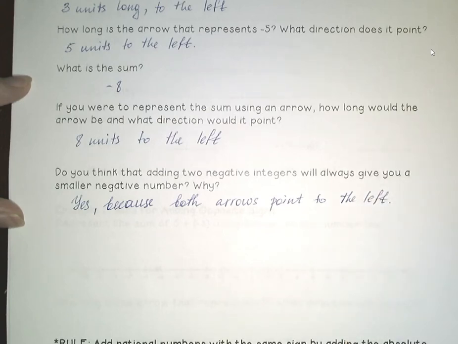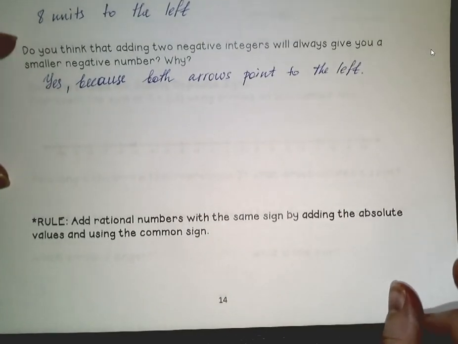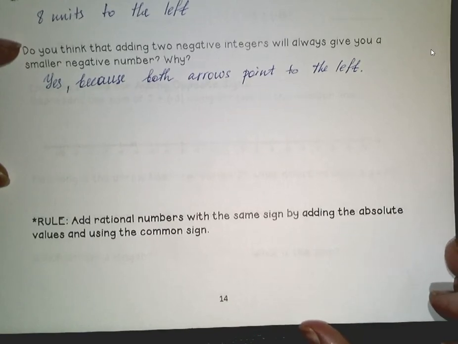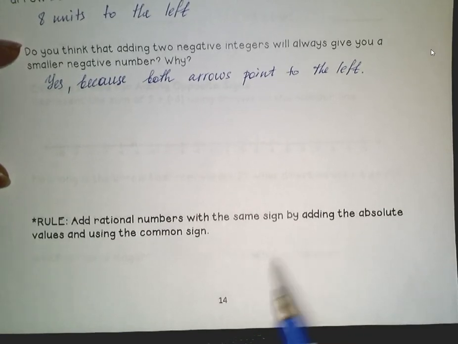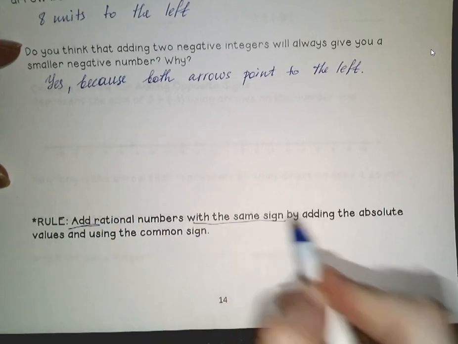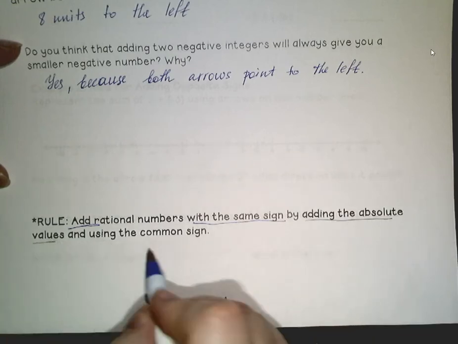Okay, so here's the rule. When we add rational numbers with the same sign, we add the absolute values and use the common sign.